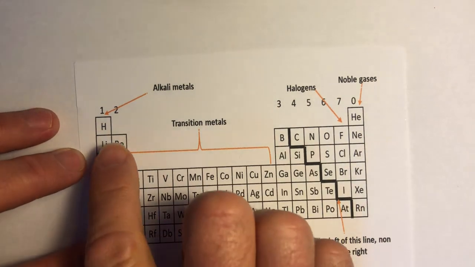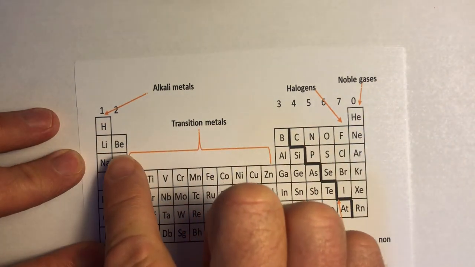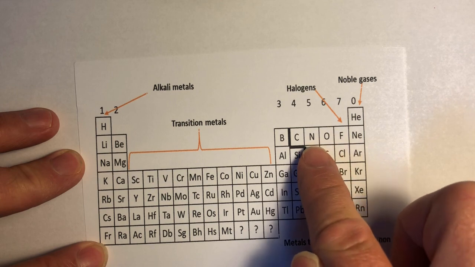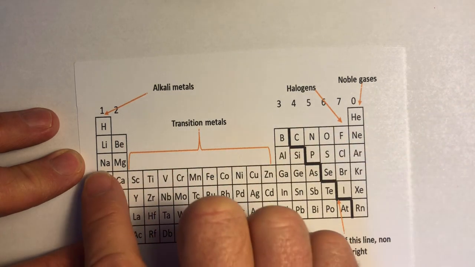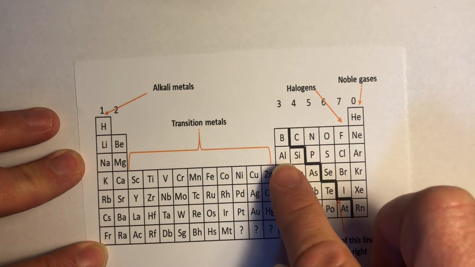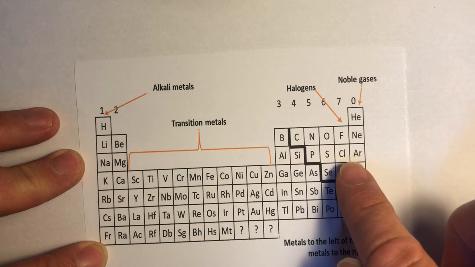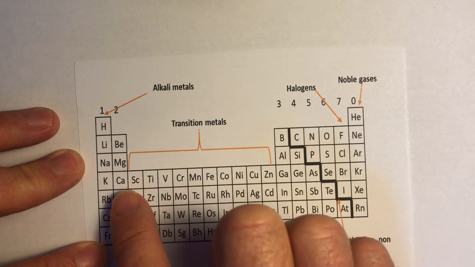The first 20 elements are hydrogen, helium, lithium, beryllium, boron, carbon, nitrogen, oxygen, fluorine, neon, sodium, magnesium, aluminium, silicon, phosphorus, sulfur, chlorine, argon, potassium and calcium.